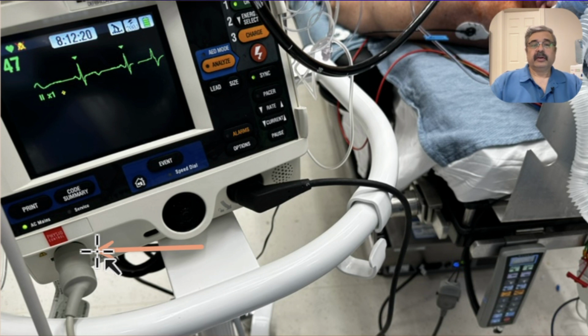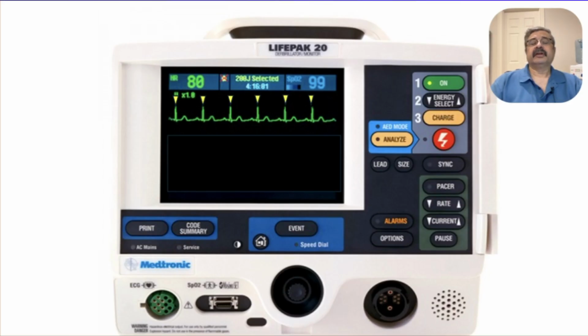So when the patient is ready for synchronized cardioversion, this is exactly what the display should look like, which is a very safe and optimal position. It means the patient is connected, the monitor is turned on, the EKG signal is being captured, and you have pressed the sync button so that you can safely cardiovert the patient by preventing an R-on-T phenomenon.